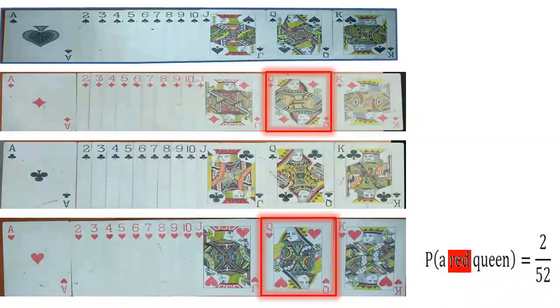I hope you understood these events. Now try this.